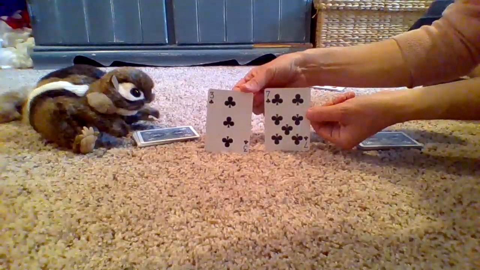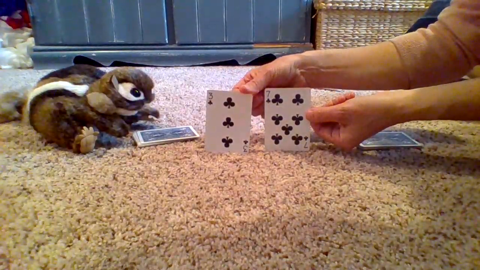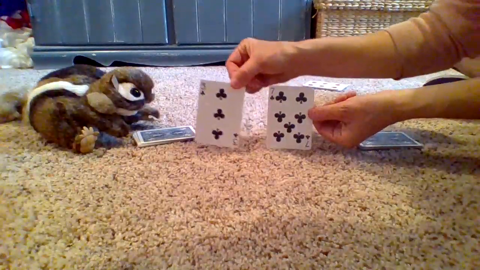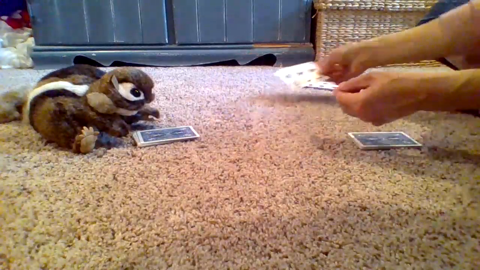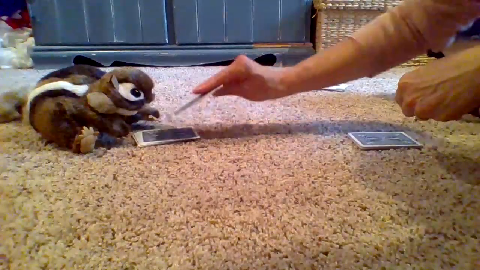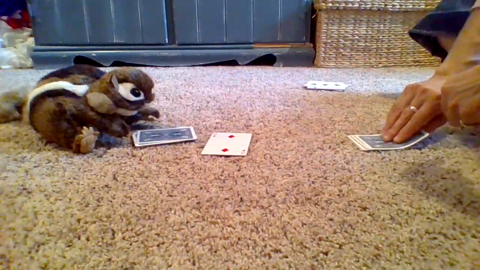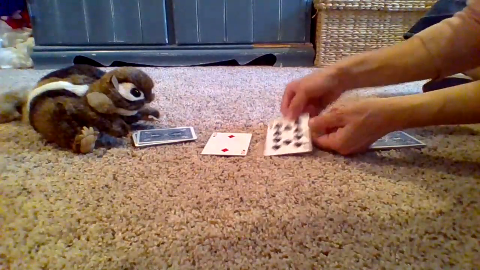Ooh, poor Wendell. What number is greater? 7 is greater than 3. 3 is less than 7. Okay, so I get to keep those again. And we're just playing it where the greater number gets to keep the cards. Okay?